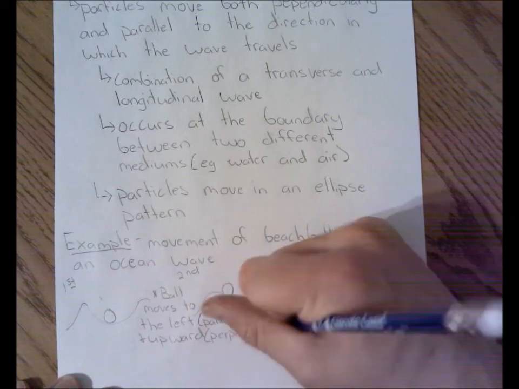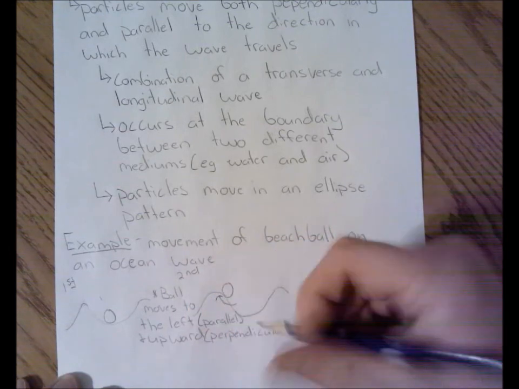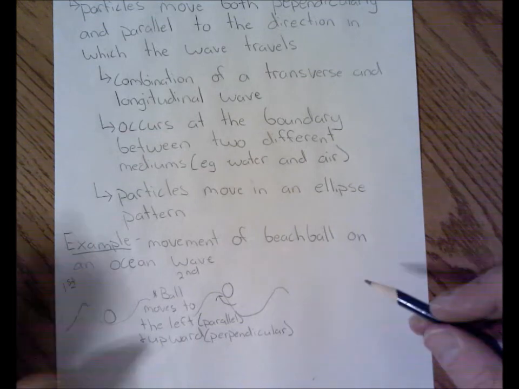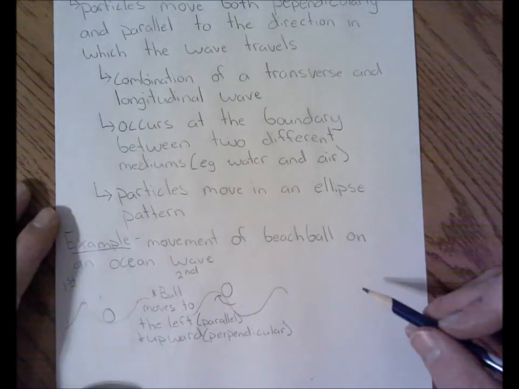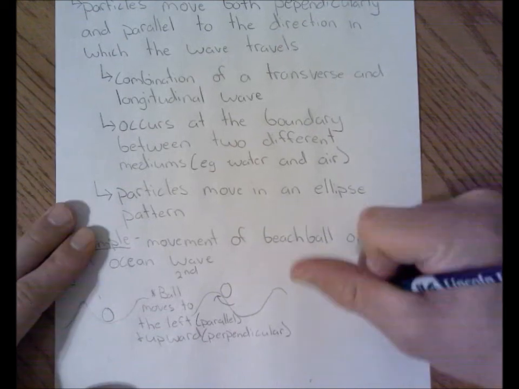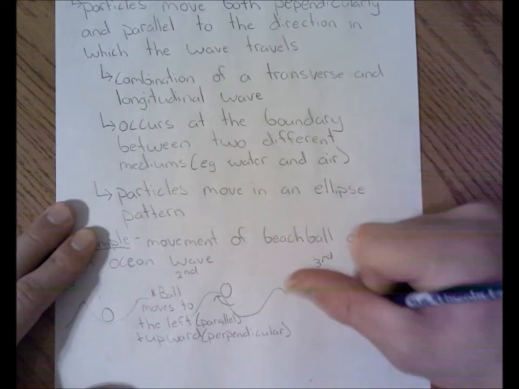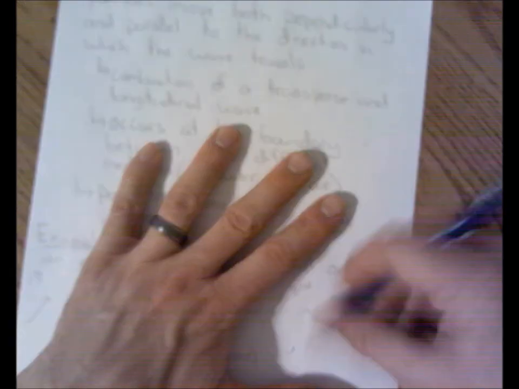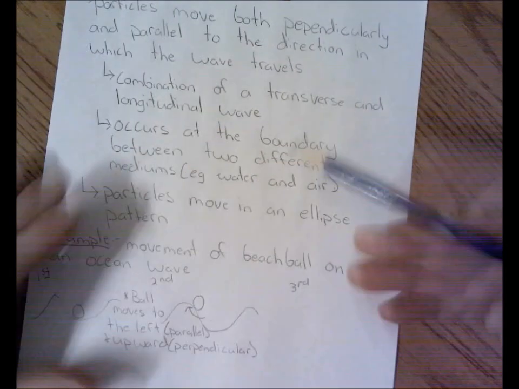Now, the third picture that I'm going to draw is this. As it gets near the top, maybe I should give myself some room, we now have the beach ball at the top or approaching the top. What happens is this.